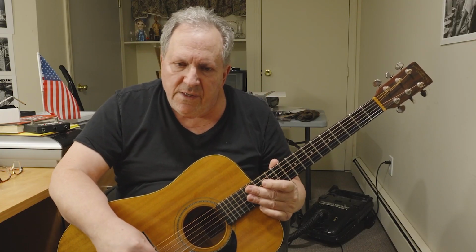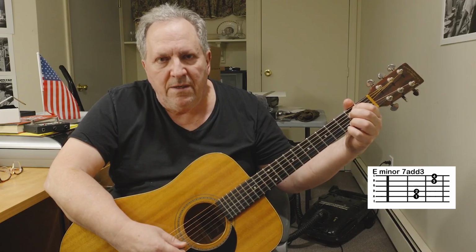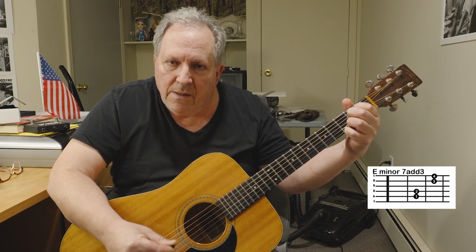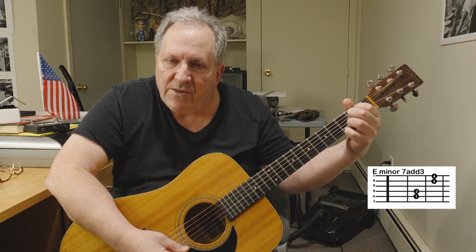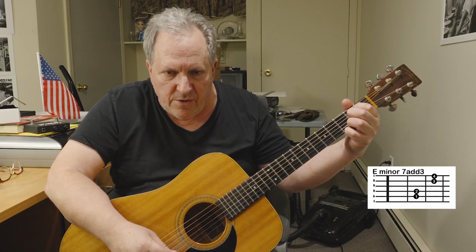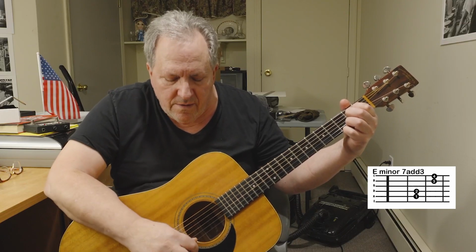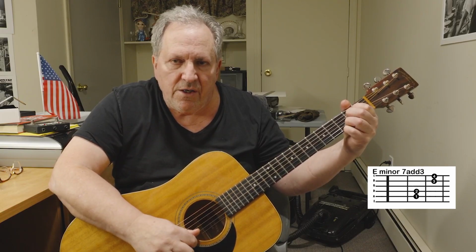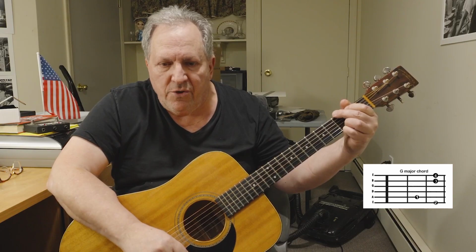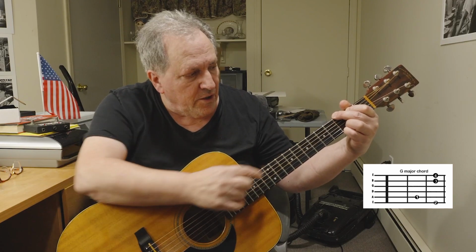So anyway, the point is the intro, the first chord is E minor 7, add 3. So that's your 7, and there's your 3 on top. So keep in mind that these two notes are a D and a G. The next chord is a power G. And if you look, these two fingers are still in place.